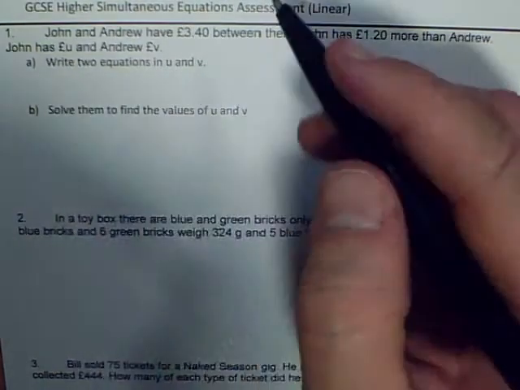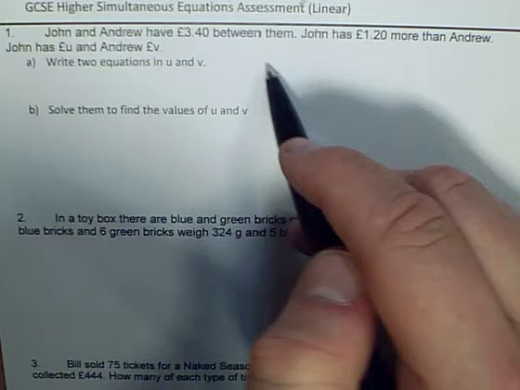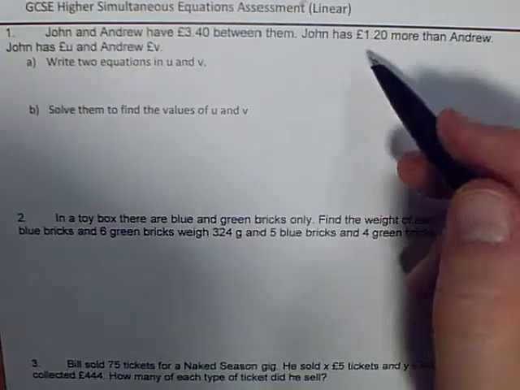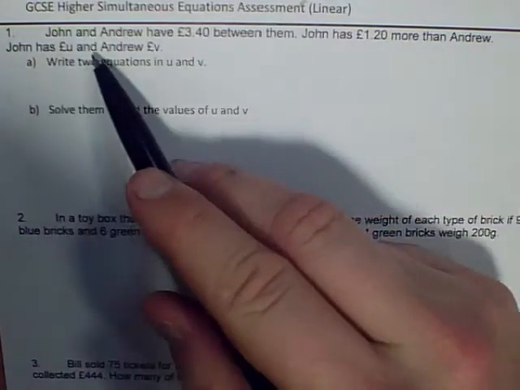So write two equations in U and V. John and Andrew have £3.40 between them. John has £1.20 more than Andrew. John has U pounds, Andrew has V pounds.